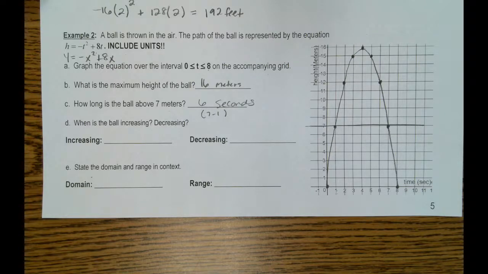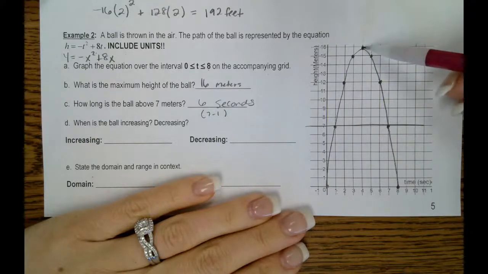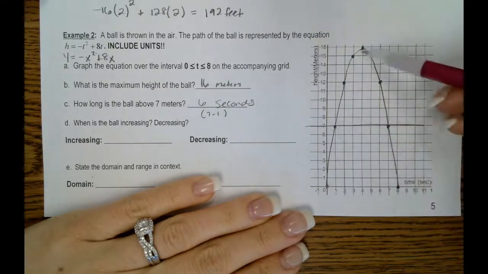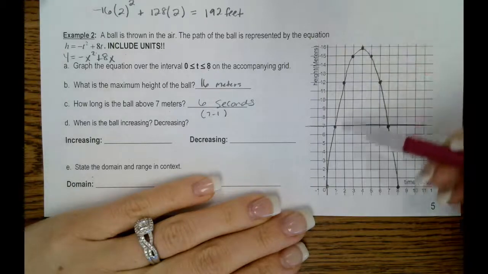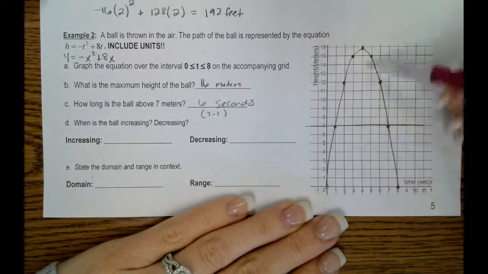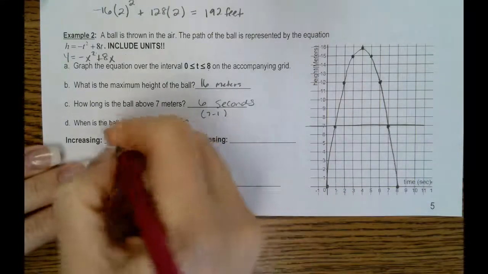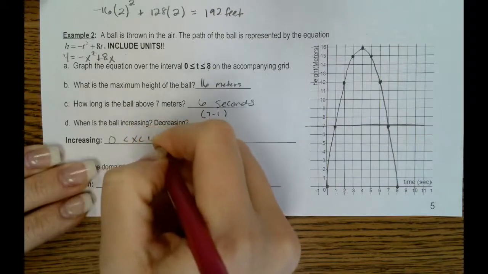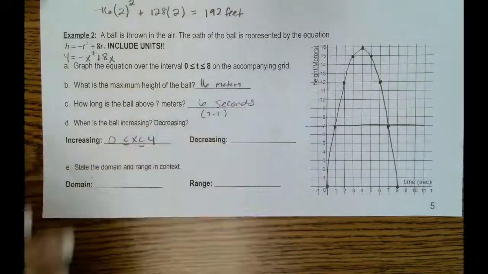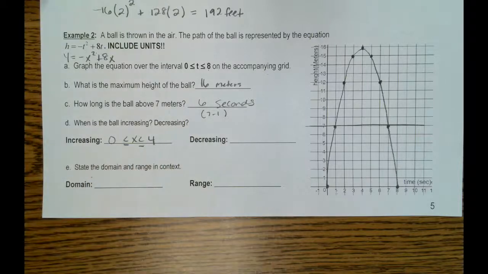Okay, part D, when is the ball increasing? When is it going up? Okay, well obviously from here to here that ball is going up, right? Think about the line, think about slope. If we were to connect these two, that would be increasing, that would be going up. So from time 0 to time 4, that ball is increasing. So we'd actually write this like a domain. We'd say x from 0 to 4 is where it's increasing.